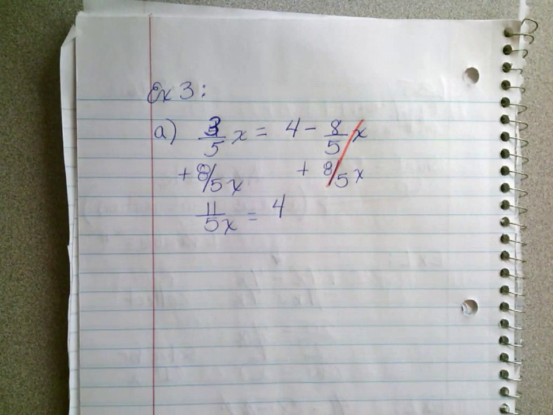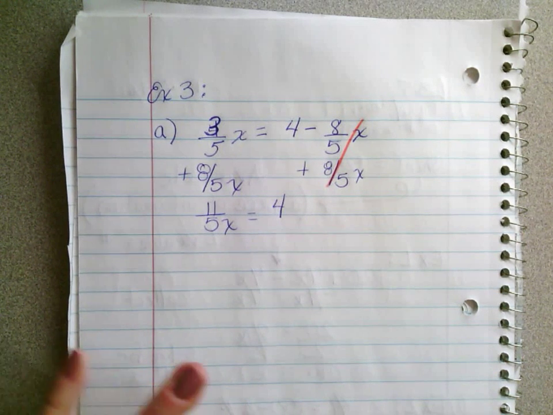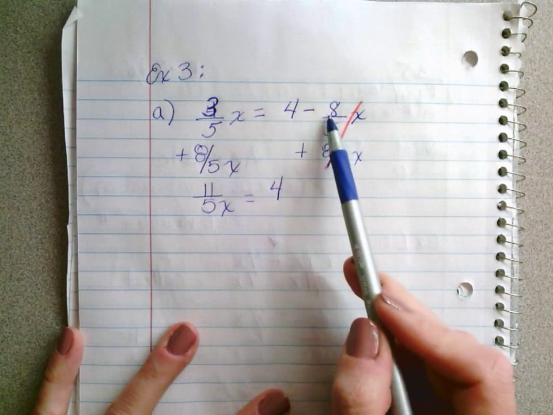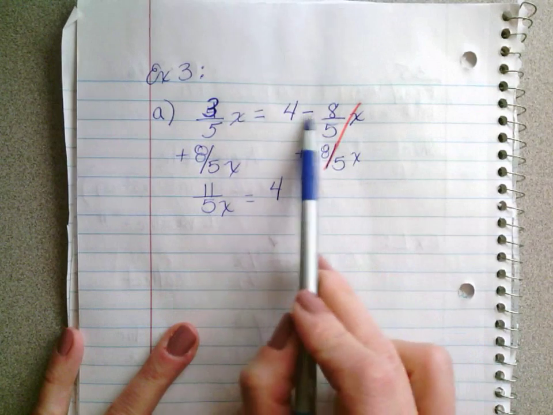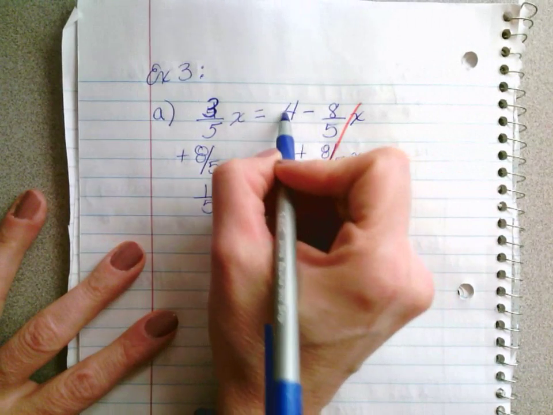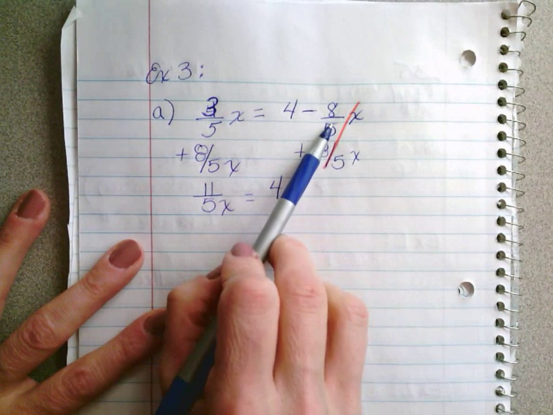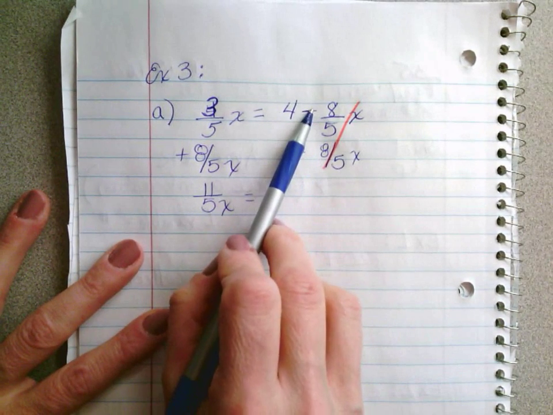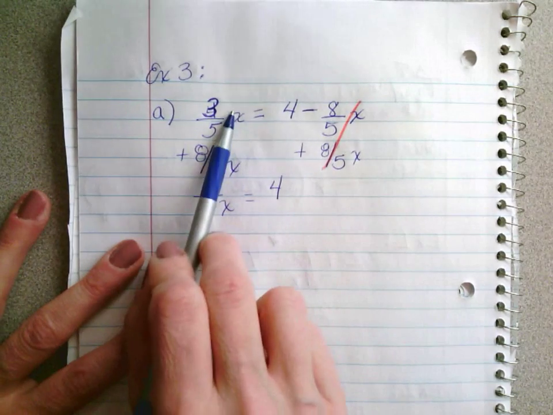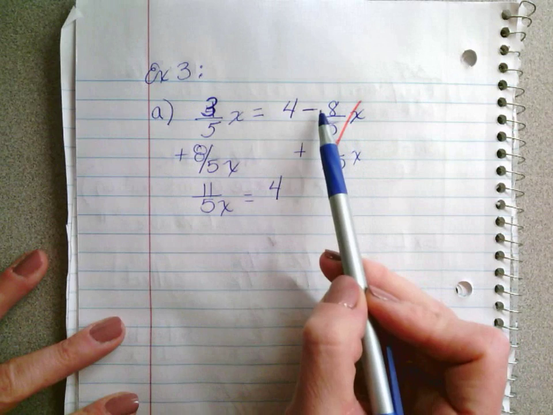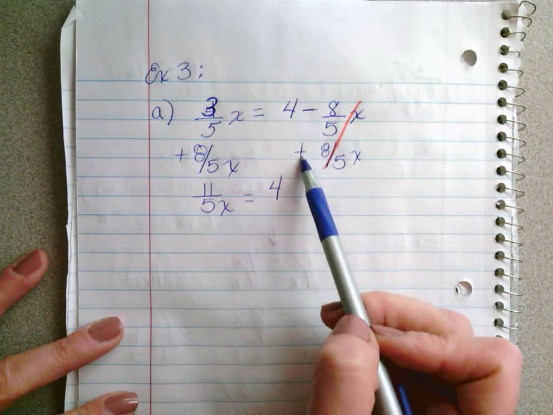Now you might look at that and say, well, this just doesn't look like something that's going to solve very cleanly, and it might not solve cleanly. Yep. Would that be a negative 8/5 x? This was a negative 8/5 x because of that negative sign. Great question. So 4 minus 8/5 x means that this is a negative. So in order to maneuver it, adding it is the opposite.